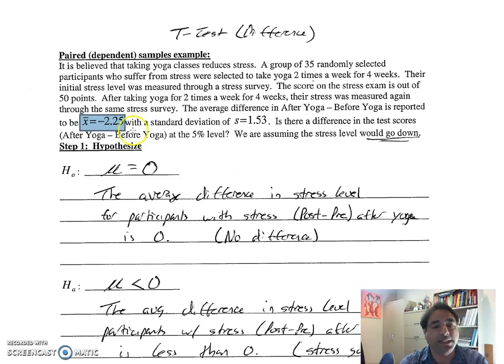Now let's make sure we understand what that means. When I took after minus before, we got a negative number. Now to produce a negative number, the after must be lower. So for example, scoring a 20 afterwards and initially getting a 30, 20 minus 30 is negative 10. That means your score went down. So negative 2.25 means your score went down. And that's what we're looking for, if the score went down. Now keep in mind, the difference in the data is negative 2.25. Is that enough to say that yoga works?